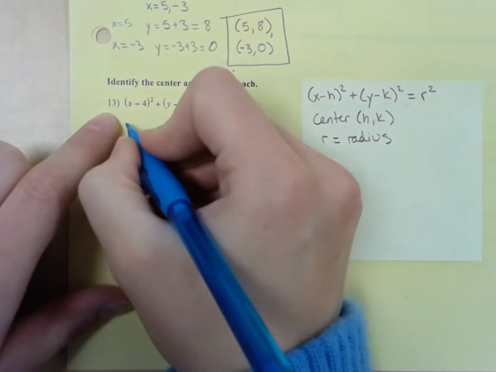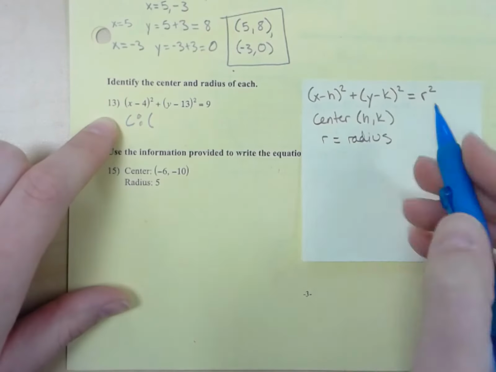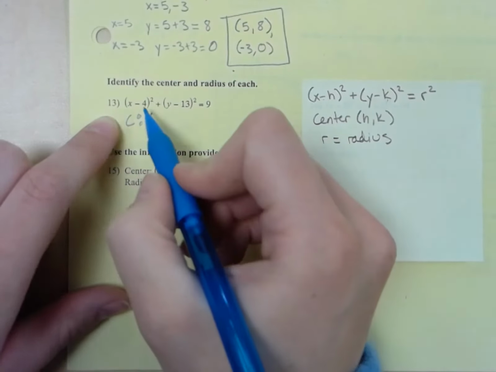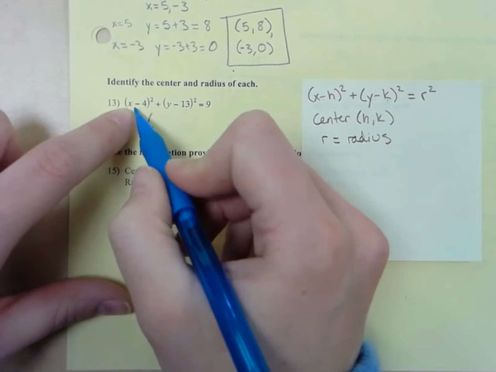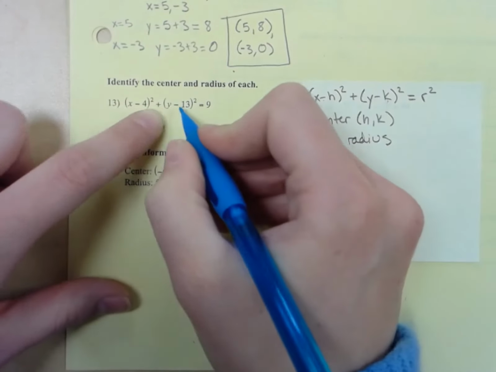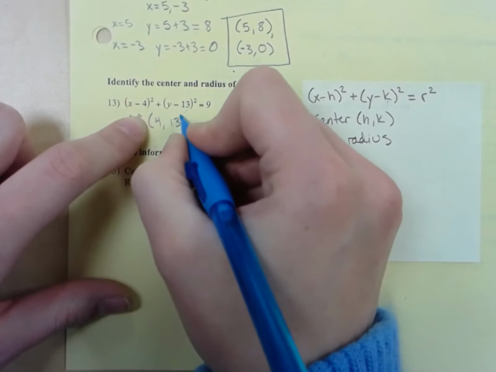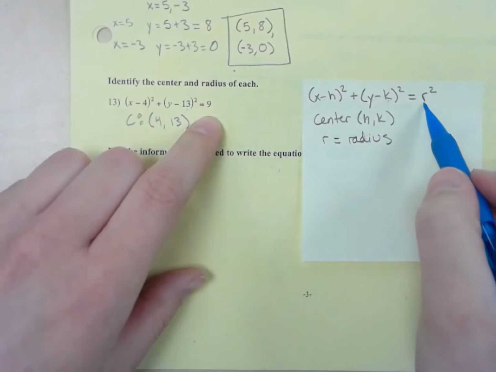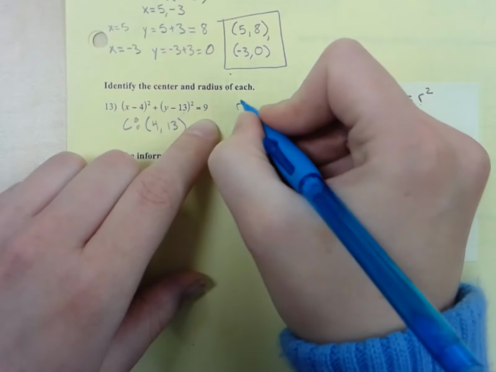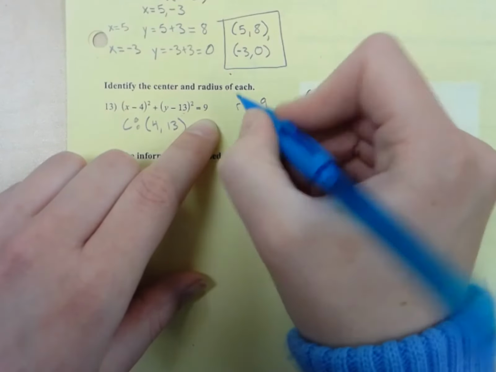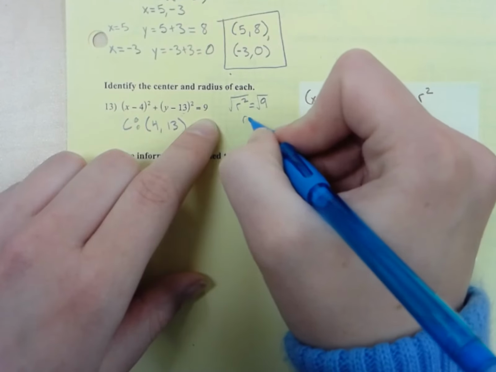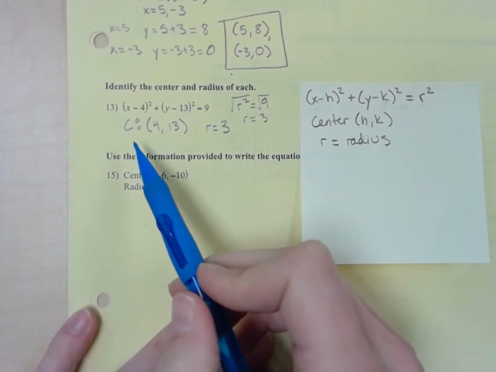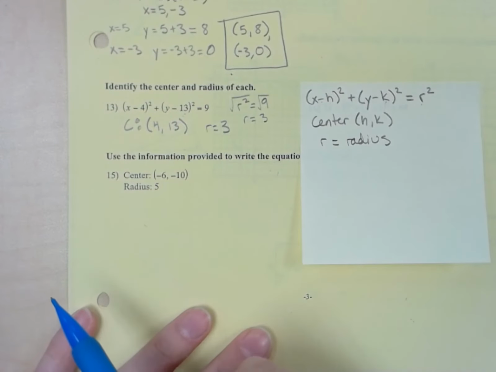So to find the center, notice it's minus h, minus k, meaning it's the opposite of what the center actually is. So I'm just going to take the opposite of the numbers in here. My x coordinate is 4, my y coordinate is 13, and my radius, we'll see how it's r squared here. So I know that r squared is equal to 9. To find r, we need to take the square root, and I get 3. And so there's the center and radius for that. Perfect.